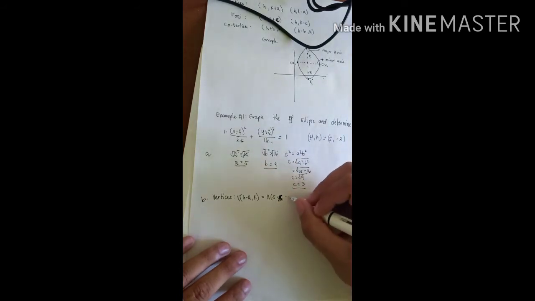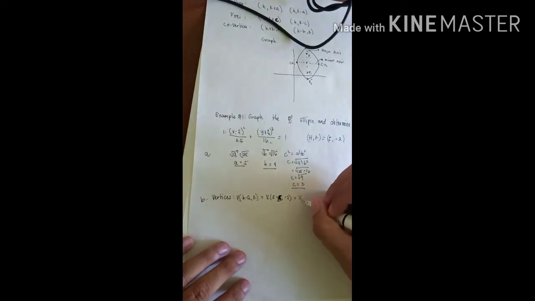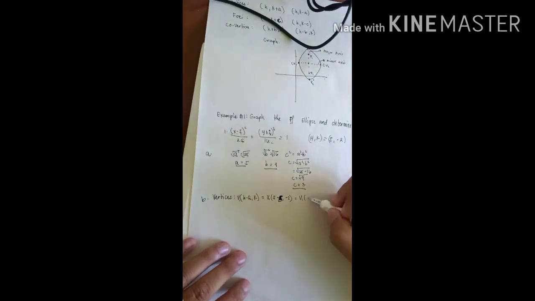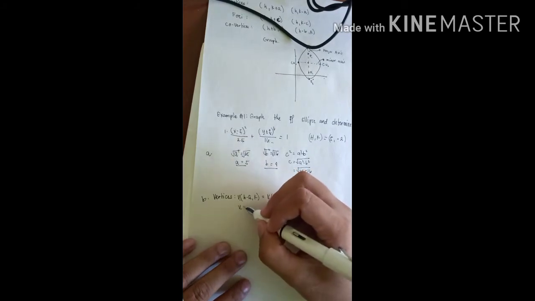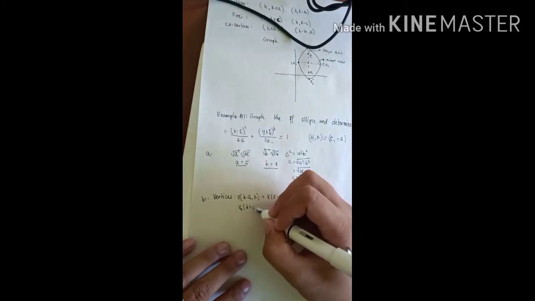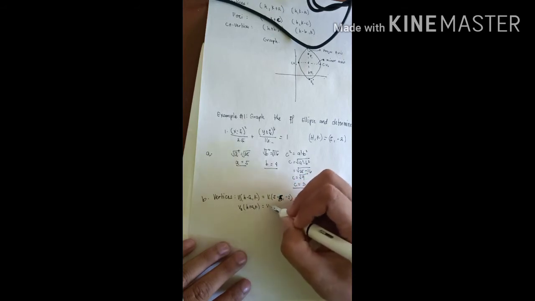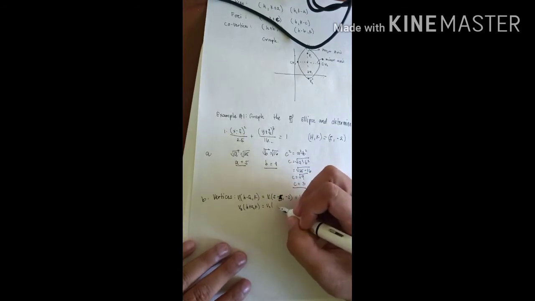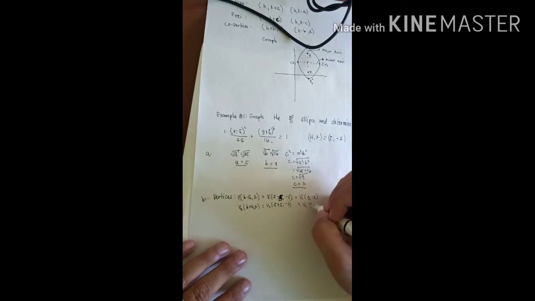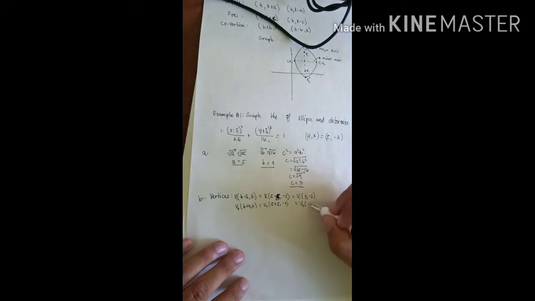K is negative 2. V sub 1 is 0, negative 2. And then V sub 2, h plus a, k. V sub 2 is 5 plus 5, negative 2. V sub 2 is 10, negative 2.